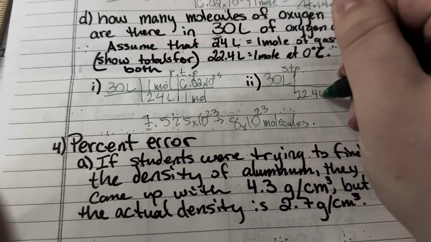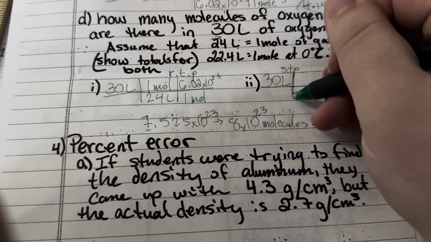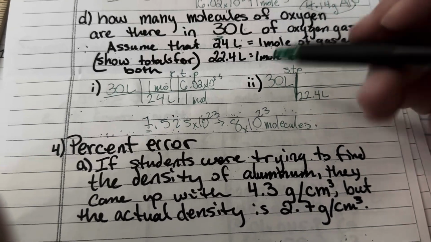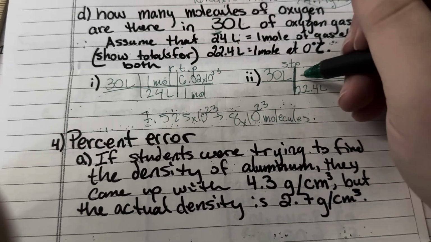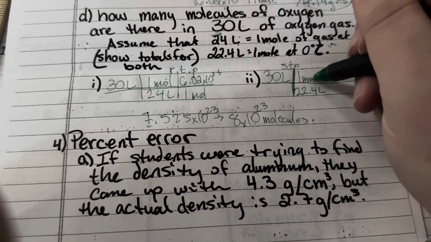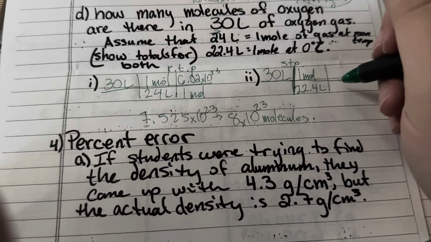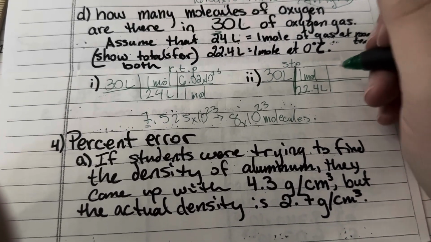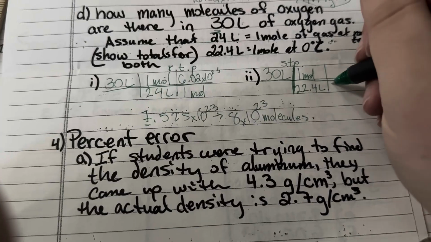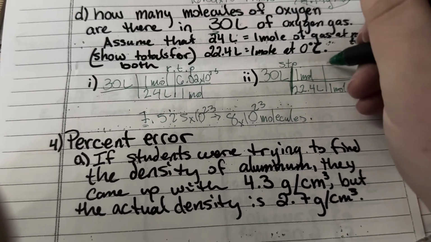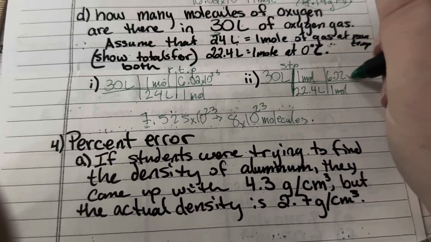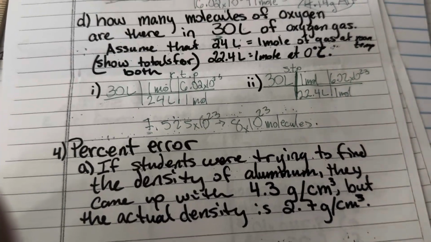Most of the time, they'll tell you in the question whether it's STP or RTP. All right, 1 mole. And sometimes they'll even give you the amount in the question. And we know 1 mole equals 6.02 times 10 to the 23rd.